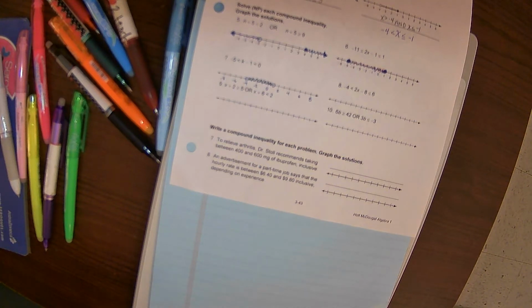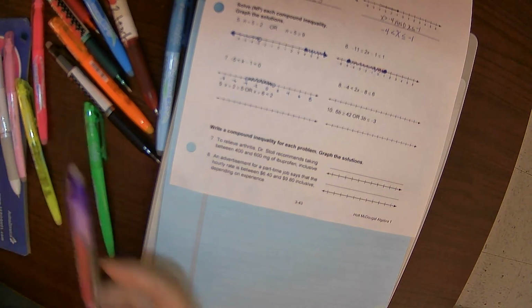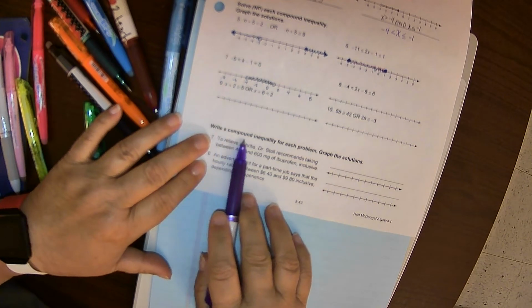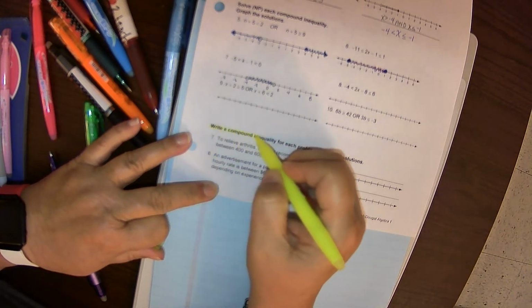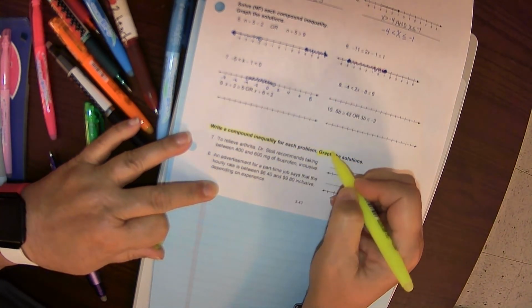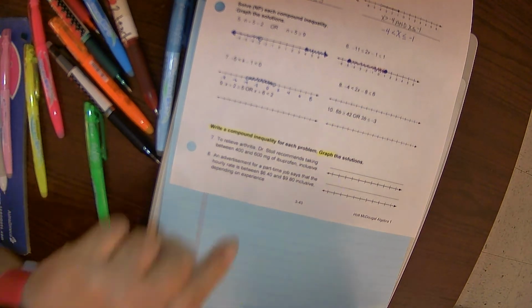As promised, we're going to talk about the word problems today. Okay? So, write a compound inequality for each problem, graph the solution. So we're writing a compound inequality, and then we're going to graph. Okay. Now here's what we are looking at.